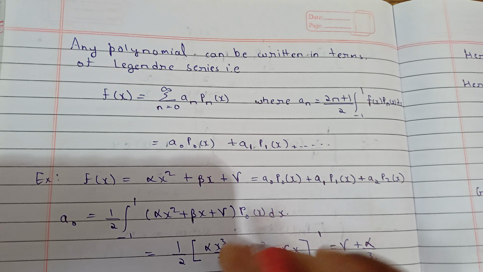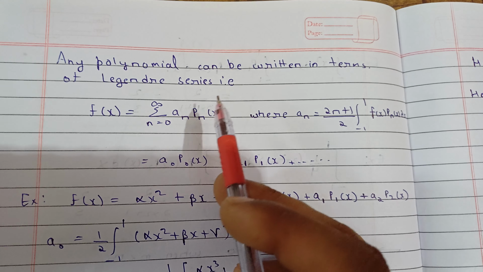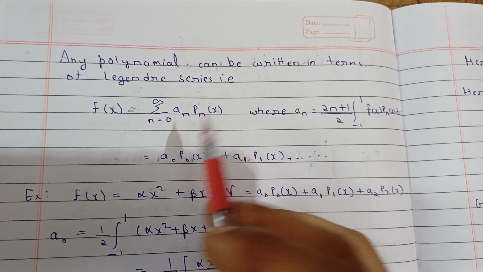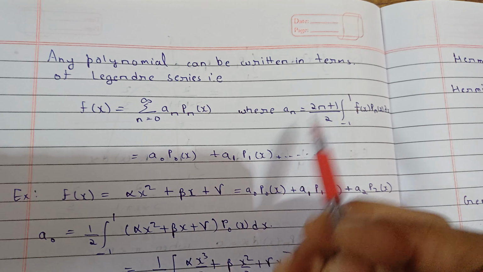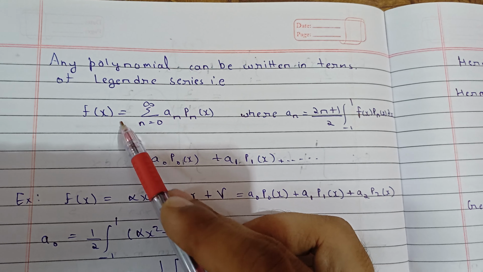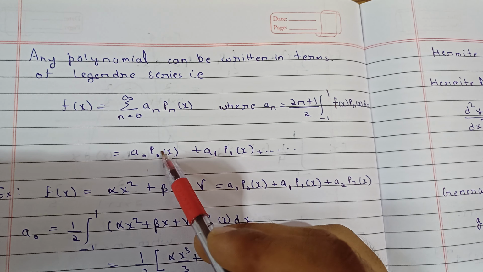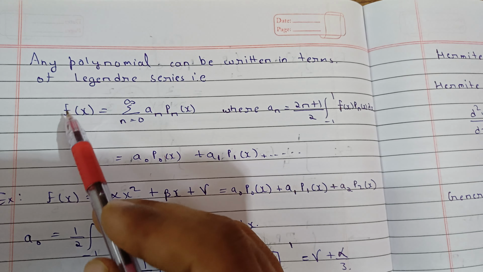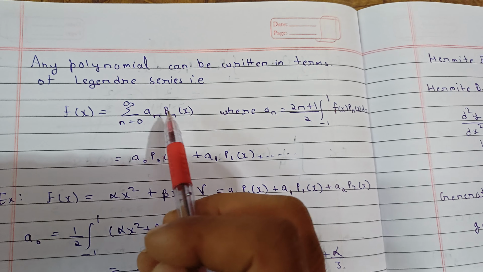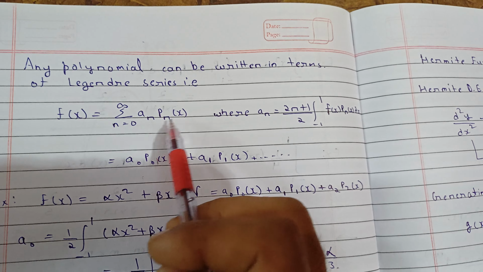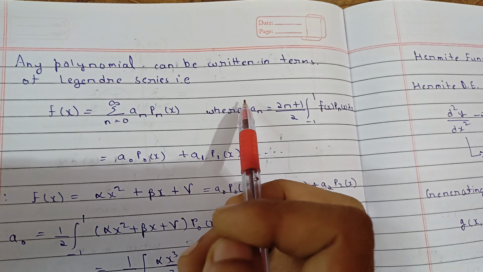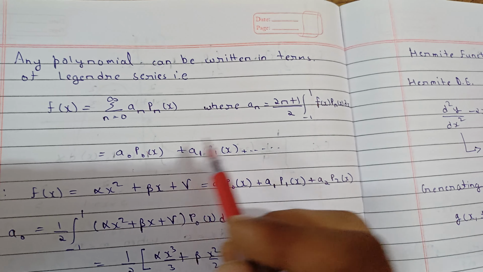Now there is one more thing. Any polynomial can be written in terms of Legendre polynomials. So any polynomial you have can be written in terms of the Legendre polynomials. How? Any function f(x) will be equal to the sum of a_n P_n(x). It is like a0 P0(x) plus a1 P1(x). If you have a quadratic equation, x square something, it will go up to P2, that is P0, P1, P2, and if you have a cubic equation, then it will go up to P3.